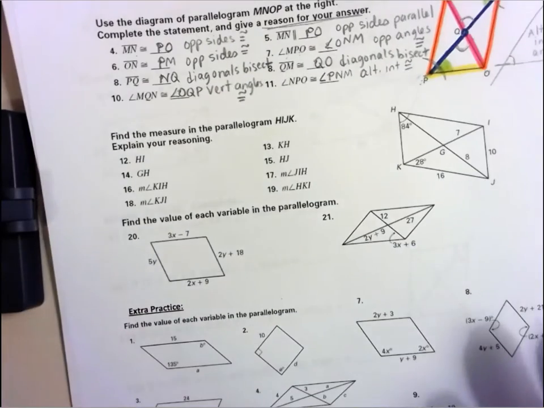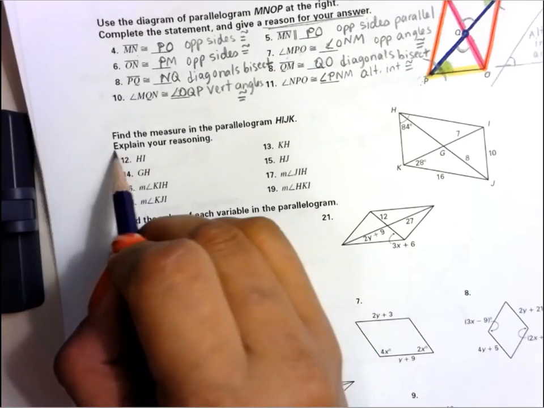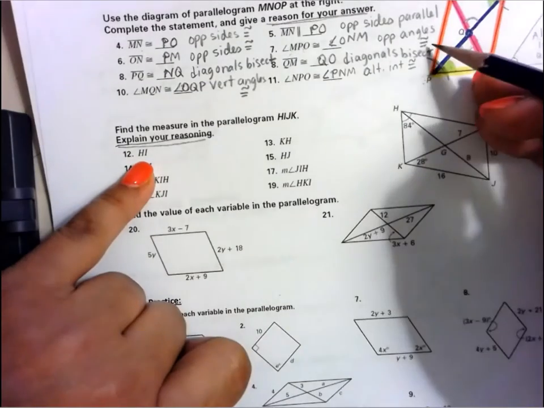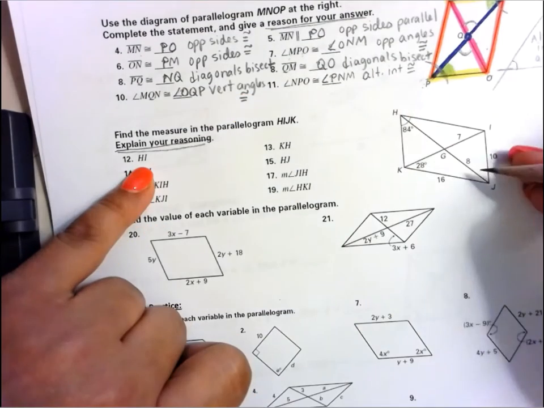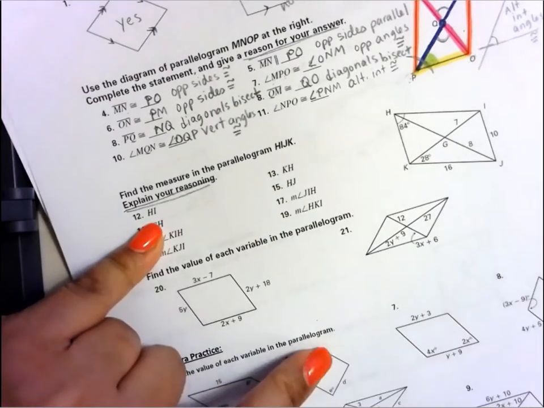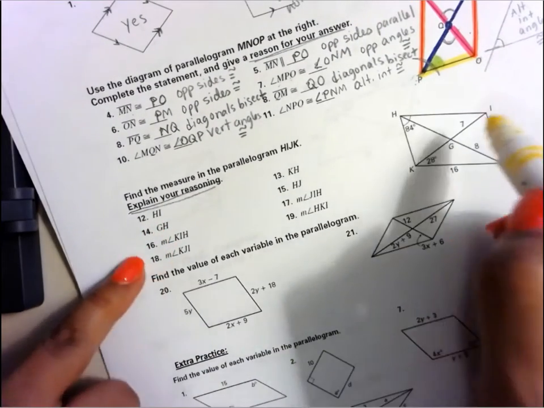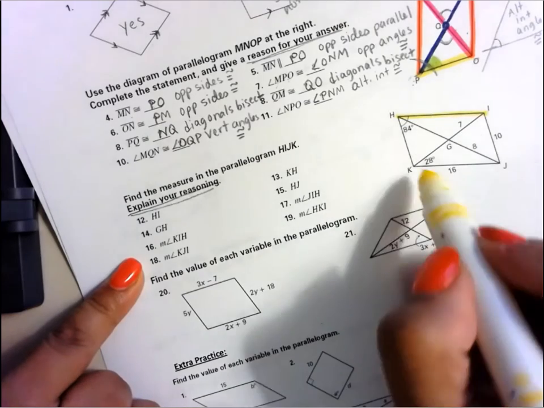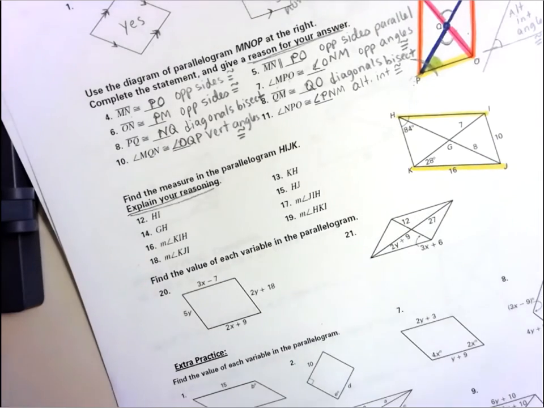Alright, let's do it again. We have to find the measure, and we also have to explain the reasoning. So let me not forget that one, okay? This one was just geometry. This one we're going to deal with numbers. HI. Use the markers. HI is this one, and opposite sides are congruent.